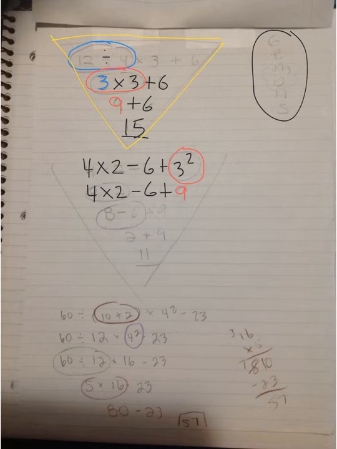No grouping symbols, no exponents. Multiply or divide. Yes, we have 4 times 2 is 8. Minus 6 plus 9. And then we have 8 minus 6, which gives you the 2, plus 9 is 11. Again, we have this pizza slice.